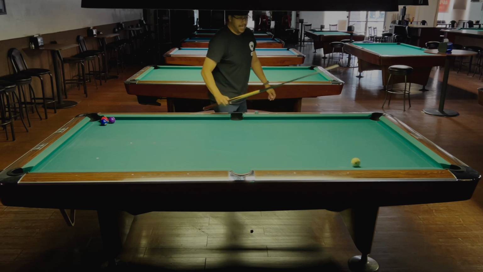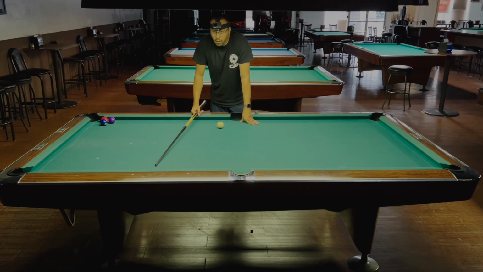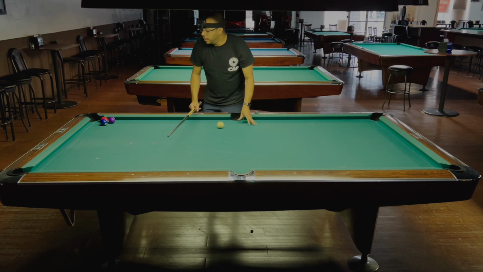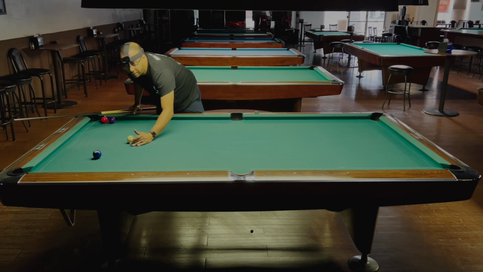Now this is something that I highly recommend doing for all of you beginning players, but actually really for everybody, to be honest with you: stop trying to spin the ball. You can get anywhere on this table really with minimal left and right.